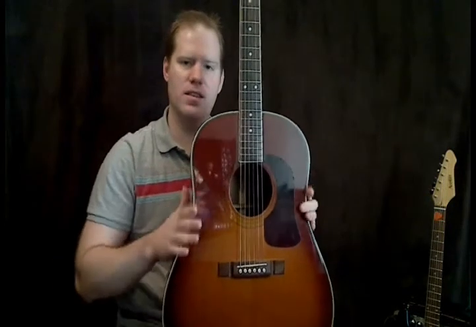This is the entire body of the guitar. Where it goes in right here, just like on a person, this is called the waist of the guitar. So you've got the body, the waist, moving up, you've got the neck and the head. This is the same on an electric guitar as well. That is pretty easy to remember.